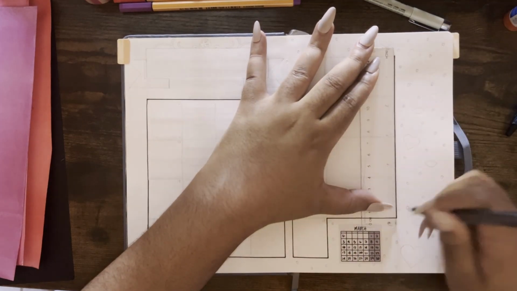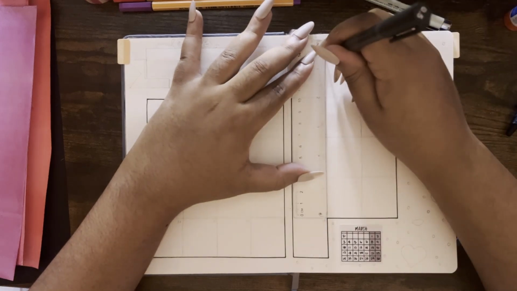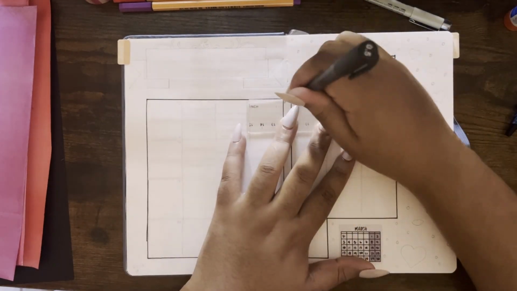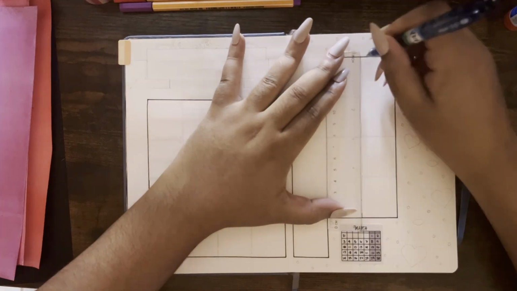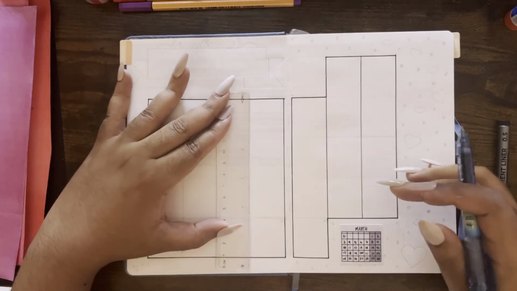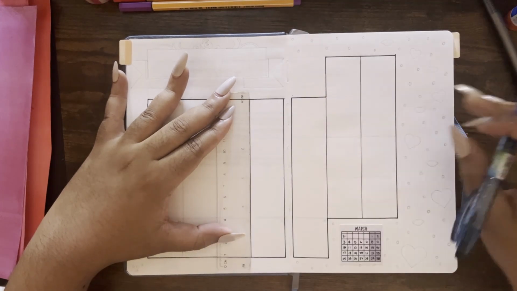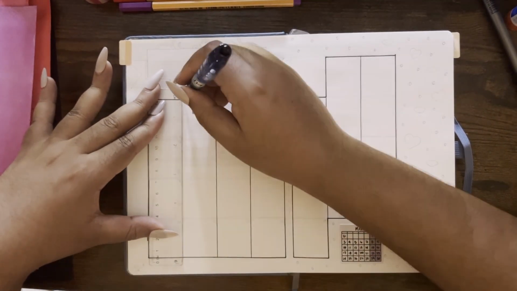So yeah, this month, what is the theme? Everything February is usually or typically remembered for, which is love and all of that, hearts and flowers and what have you.